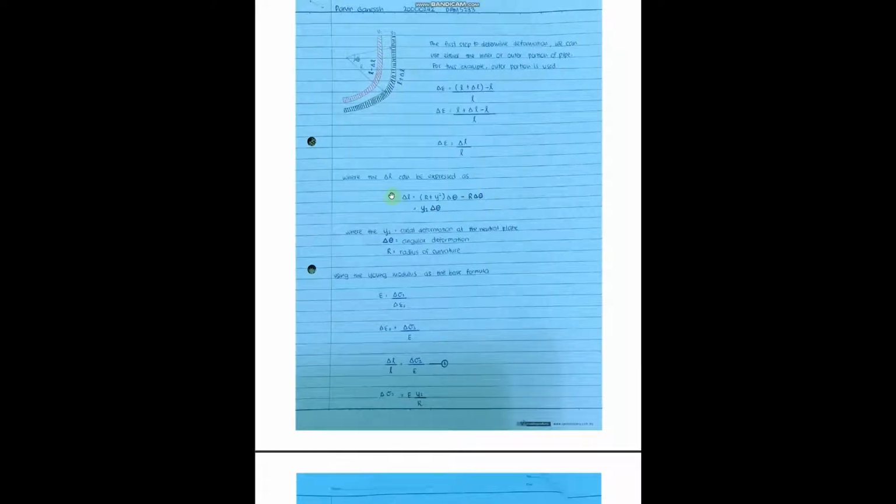So the delta L can also be expressed as the R plus y2 delta angular deformation minus R, the radius of curvature, delta angular deformation, which gives us y2 delta angular deformation.